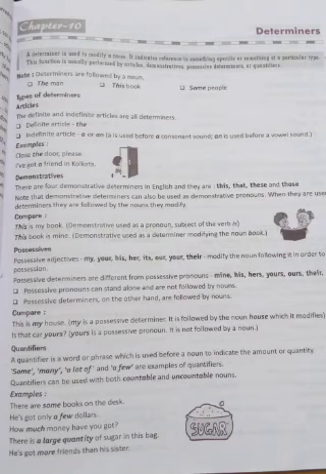And students, remember that little, very little, mean that there is not enough of something. And then a little means that there is not a lot of something, but there is enough. And then again you have the quantifiers like few, very few, which mean that there is not enough of something. And then again you have a few, which means that there is not a lot of something, but there is enough.